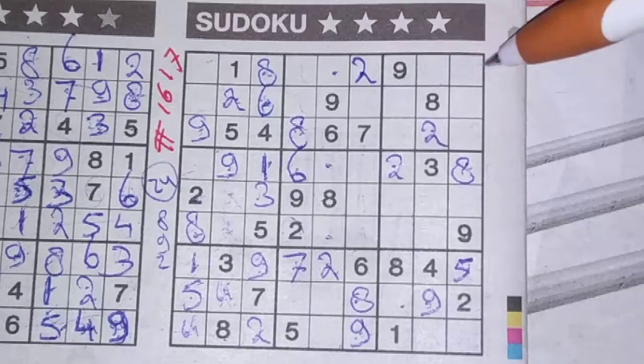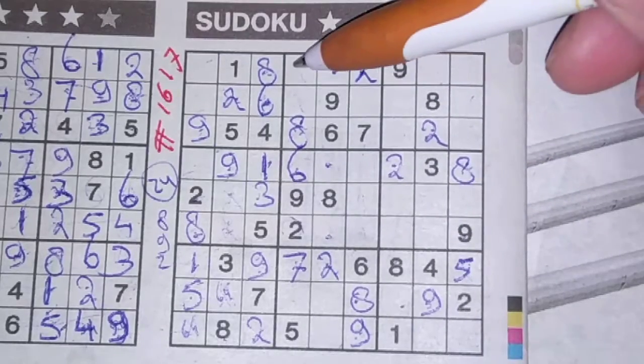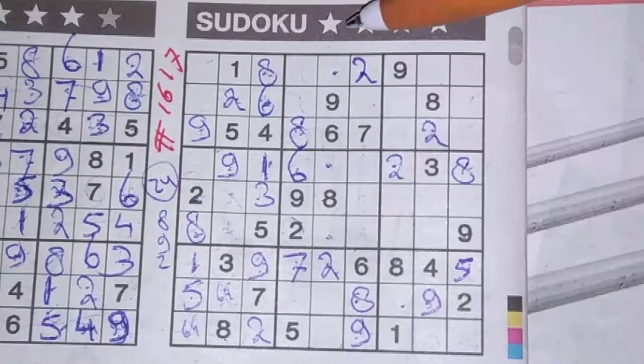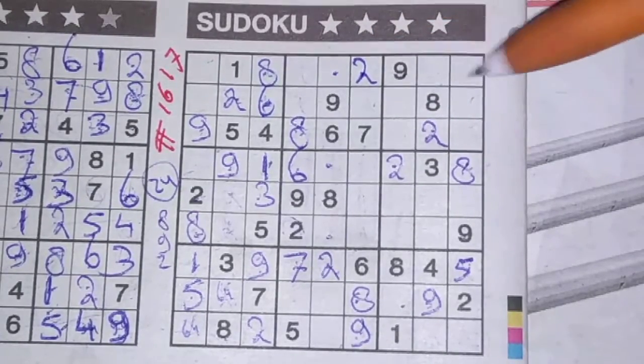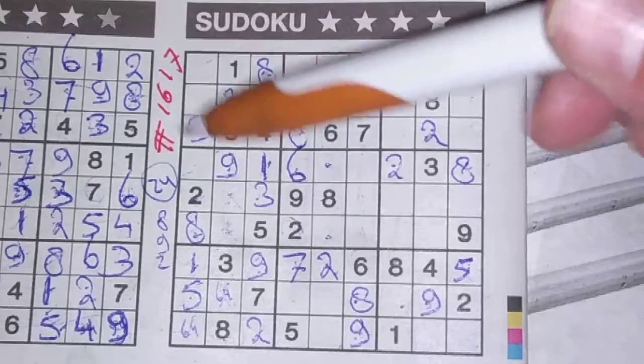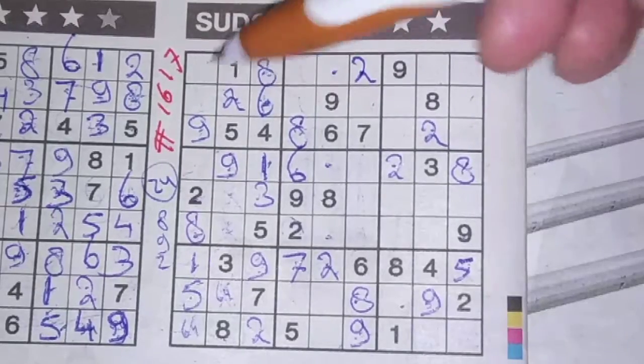Then 1. Alright. Let me think first. These two numbers in this big square, 1, 2, the 3 is missing and the 7 is missing.